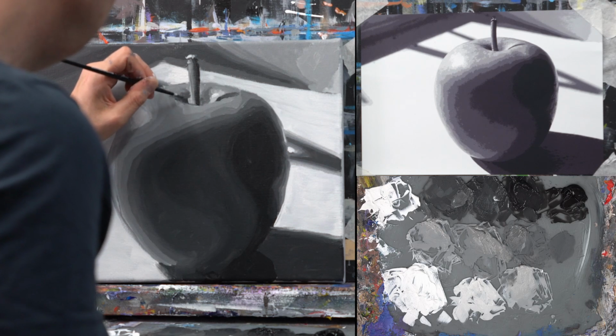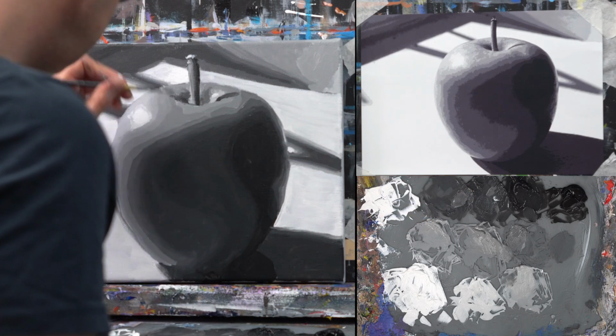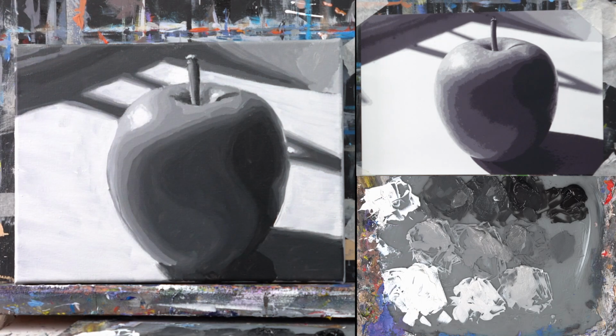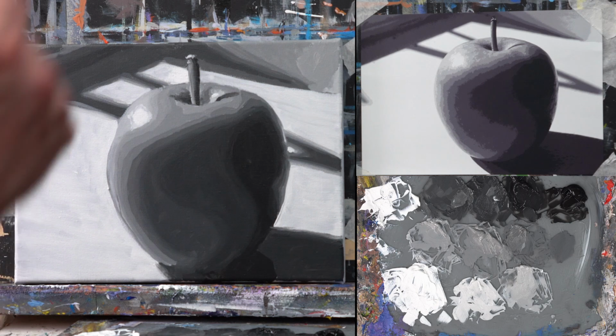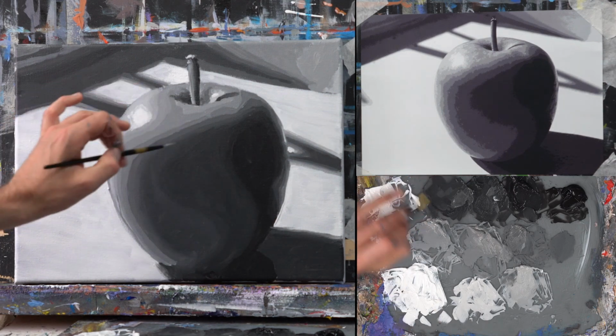Here as well. Okay, and there it's a little bit more dark. There we go. So, good enough.